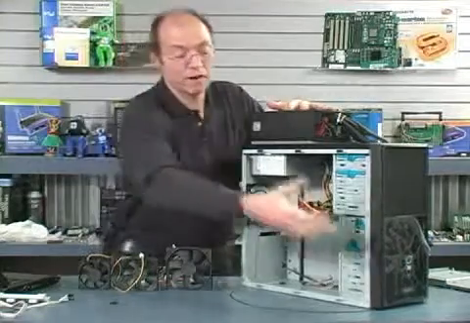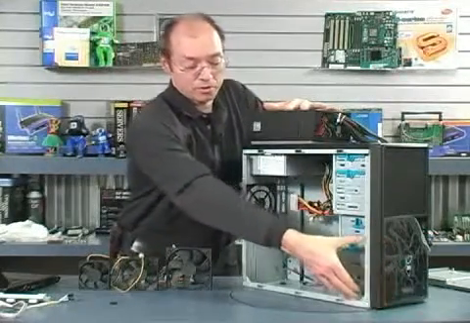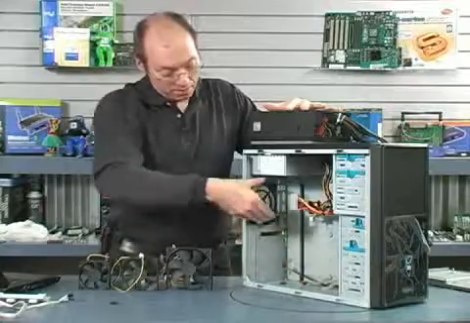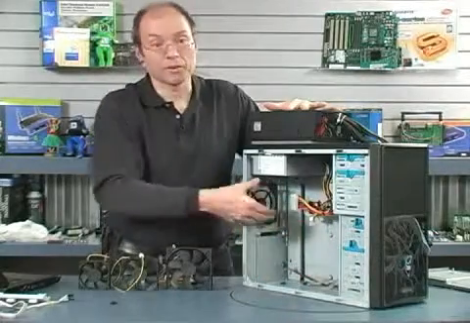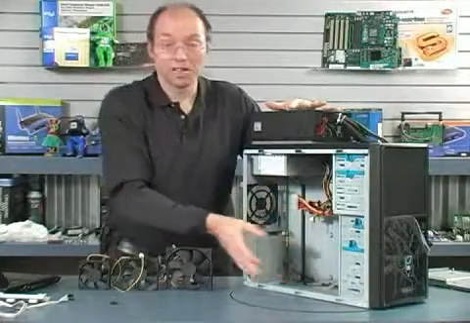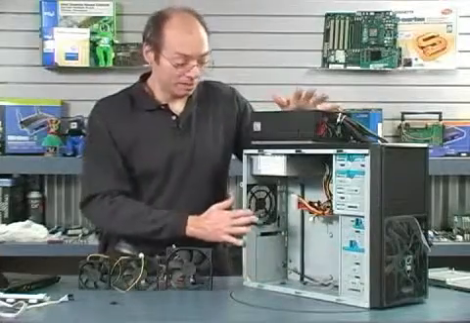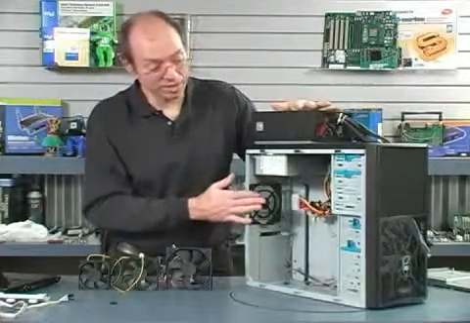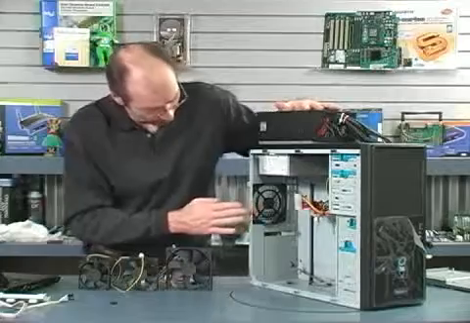Okay, so the general airflow in the system is going to be from the front, across here, up and out the back, and we're going to be able to cover the motherboard, the processor, video card, through all of the other vents in the system. So from a cooling perspective, this case is very well designed.